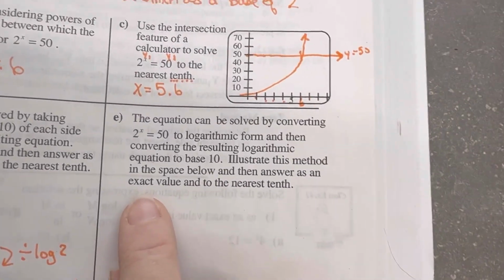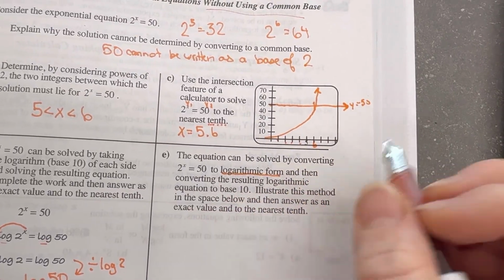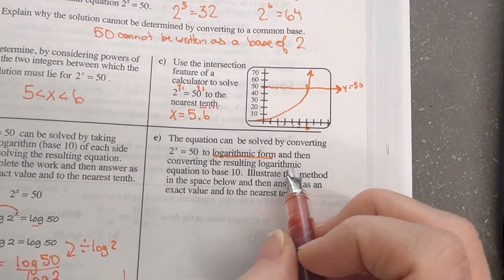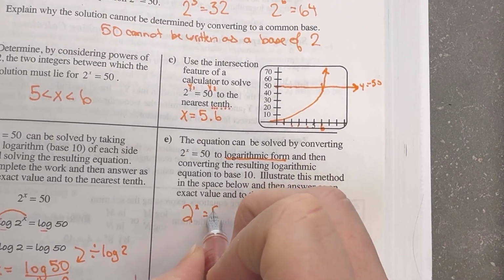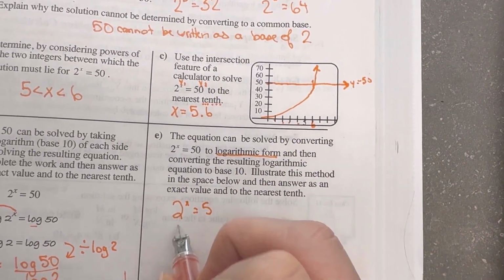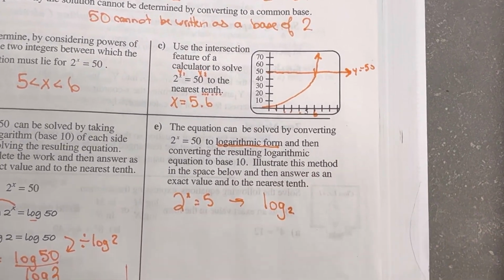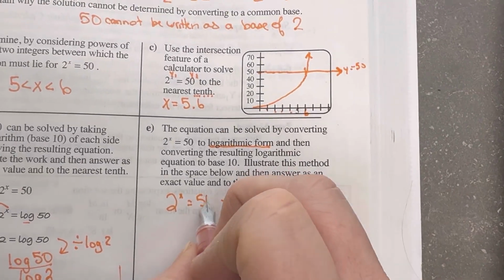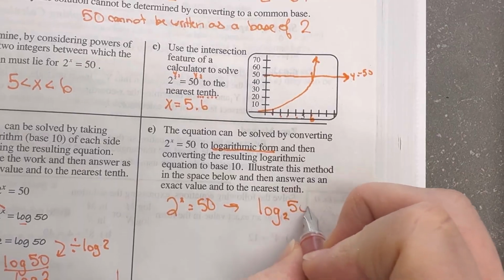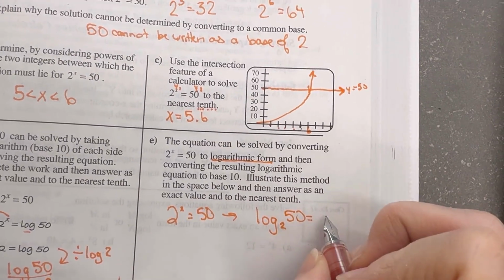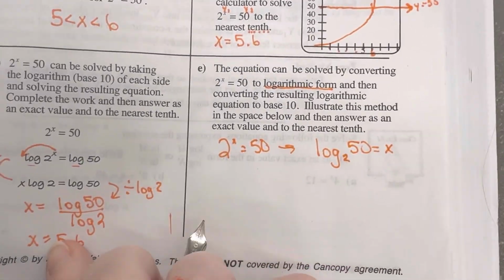Okay, and then the equation can be solved by converting to a logarithmic. That's the way we did in unit D. So we know if I've got 2 to the x is equal to 50, remember that the base of the exponent is going to be the base of the log. Oh, this is supposed to be a 50. And then the value right there is going to be the argument, and that's what it's equal to. If I plug that in, I would get the 5.6.